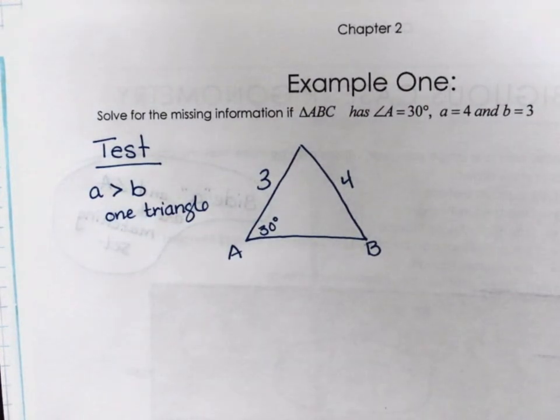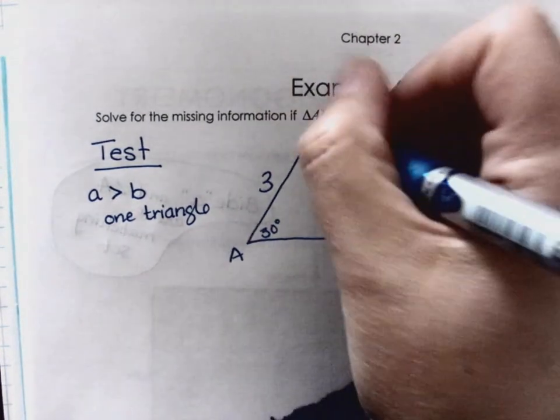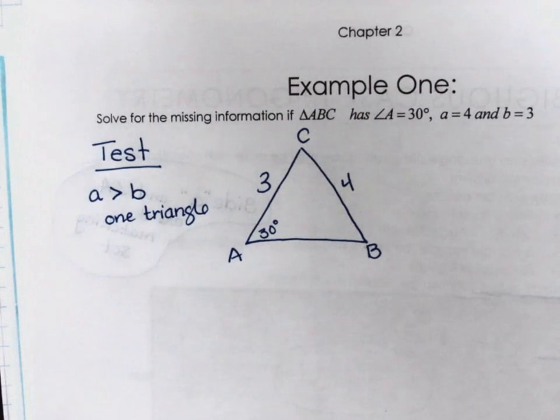And the reason why we're always going to label our triangle this way is because when we have to do two triangles, it has to be set up this way. But this one only has one triangle, so I'm just going to go ahead and solve it. Now that you have the pretty picture, can you use sine law to solve it?